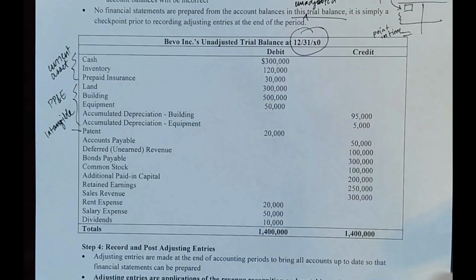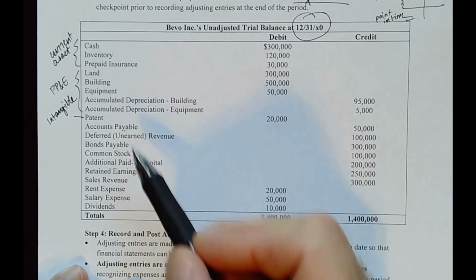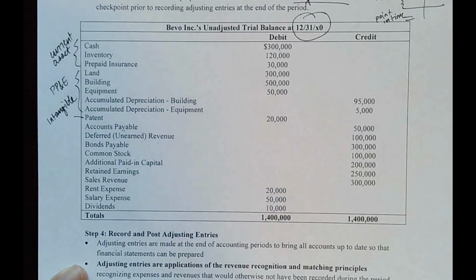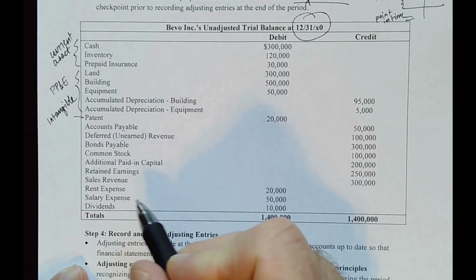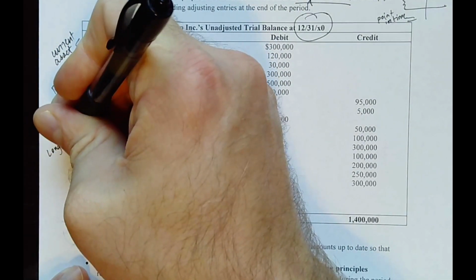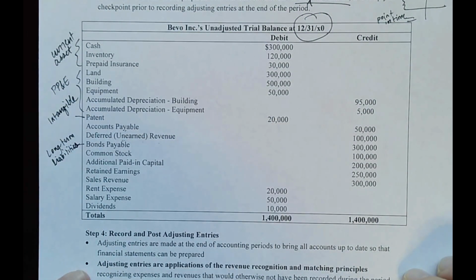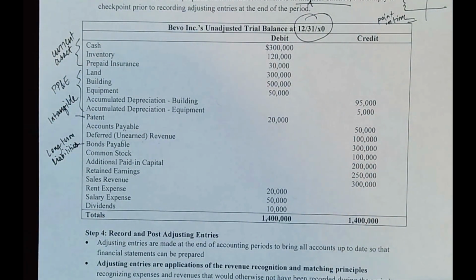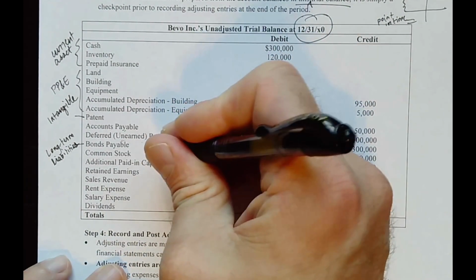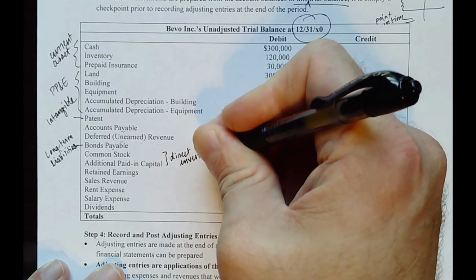Then we have accounts payable. That starts us off on current liabilities. Deferred or unearned revenue could be either current or long-term, depending on when we're going to fulfill that particular obligation from a prepayment of money that arose. Bonds payable are almost always long-term. So the placement on this trial balance tells us a little bit about what classification we have here. These accounts, common stock and additional paid-in capital, are of course our direct investments given directly from our shareholders. Retained earnings is an indirect investment.